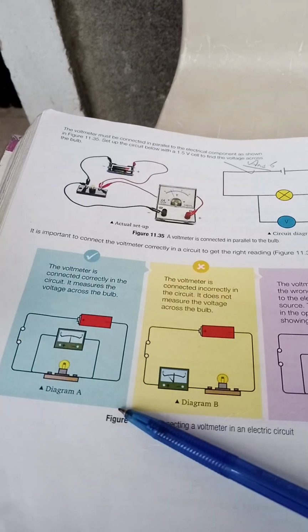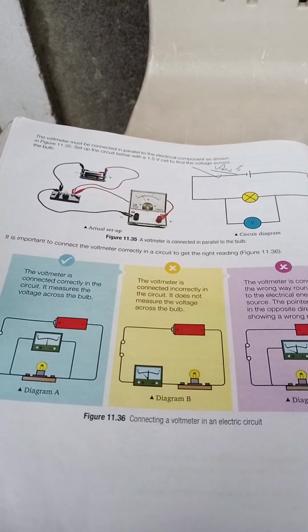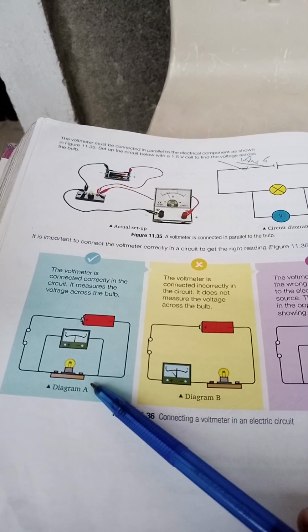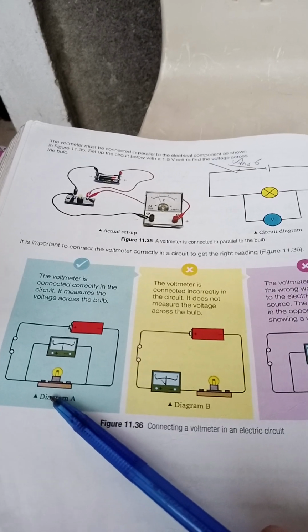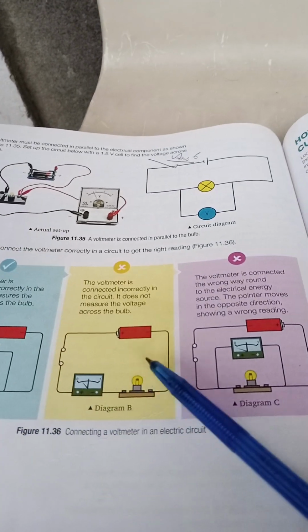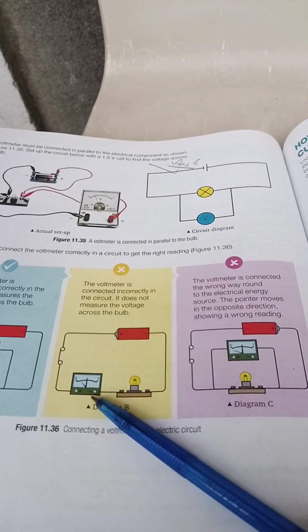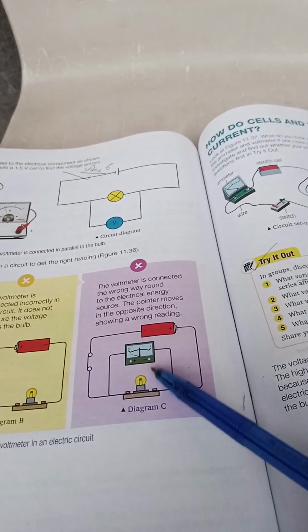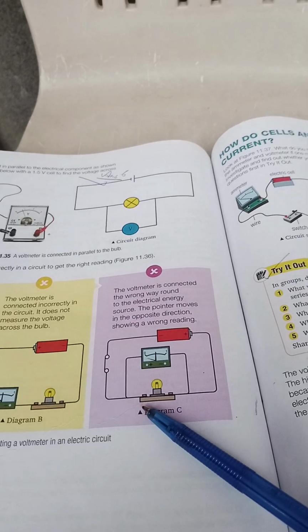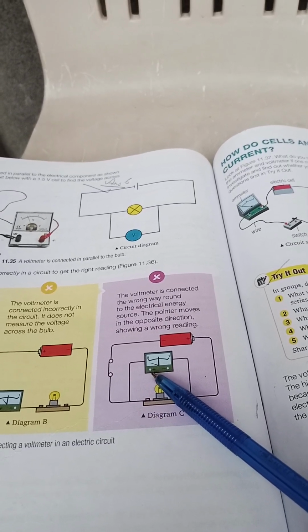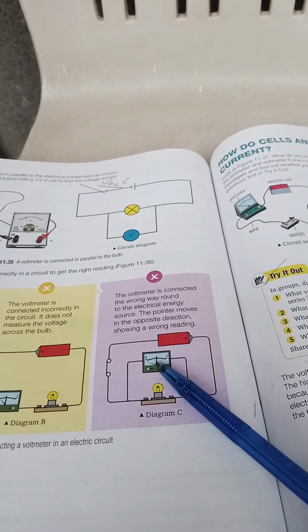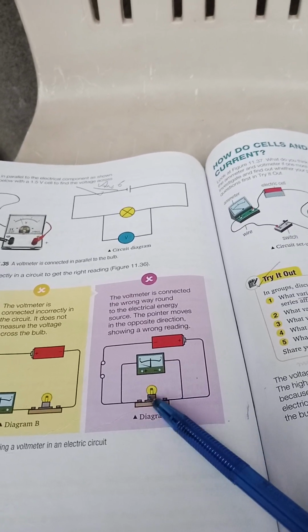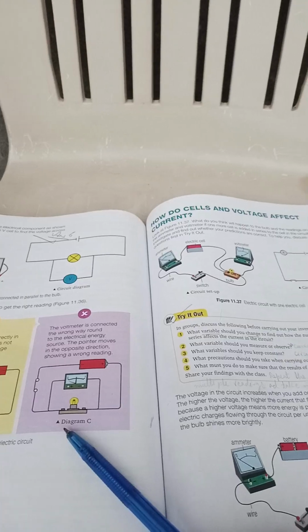So these are the three diagrams which show the connection of the voltmeter in the circuit. In the first diagram, the voltmeter is connected correctly in the circuit. It measures the voltage across the bulb. In the second one, the voltmeter is connected in series, so this is the wrong connection of the voltmeter. In the third diagram, you can see that the positive terminal of the voltmeter is connected to the negative terminal of the battery. So this is also the wrong way of connecting the voltmeter.